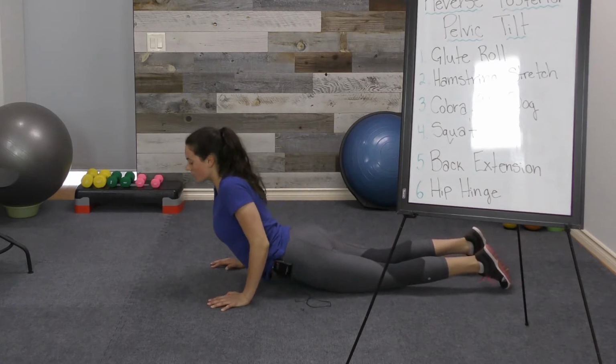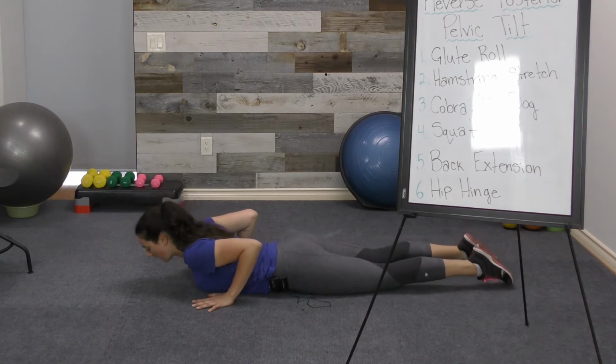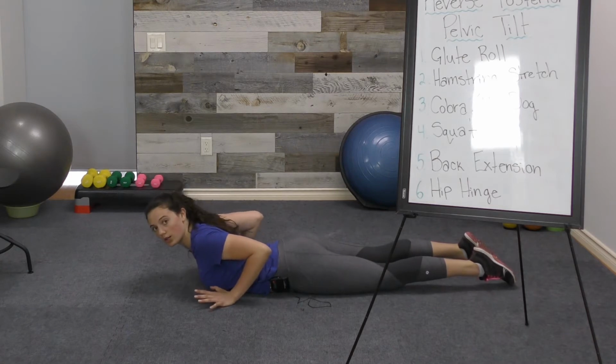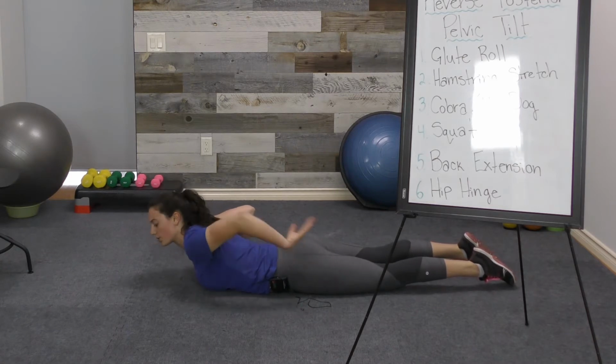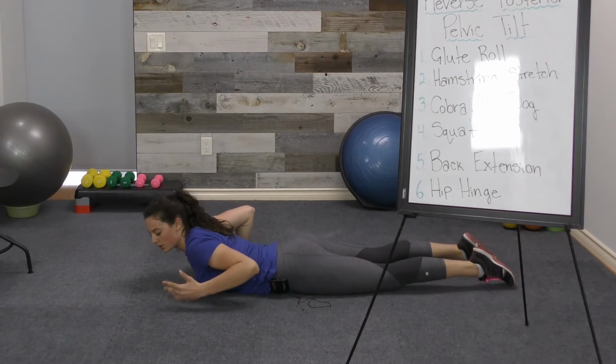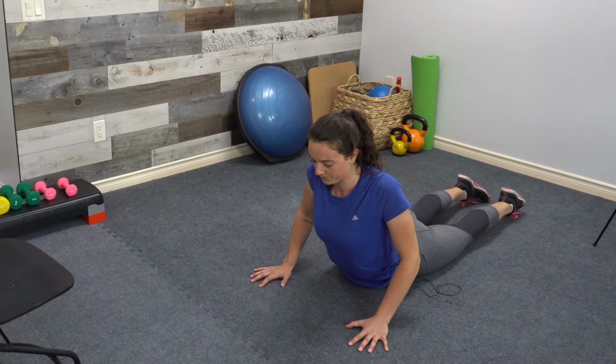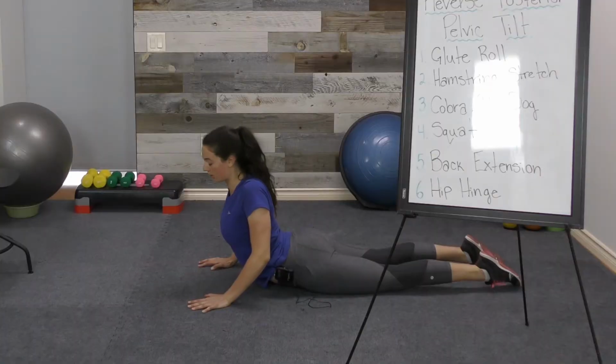So starting with a cobra, I'm just going to use my hands to kind of press away from the floor. So generally when we do a cobra in yoga, we're not using our hands too much because we're more so working our back muscles. Right now we want to stretch out the abs. So I am going to use my hands to press up. No pain or too much compression in the low back though. If there is, you need to come down and ease out of it.